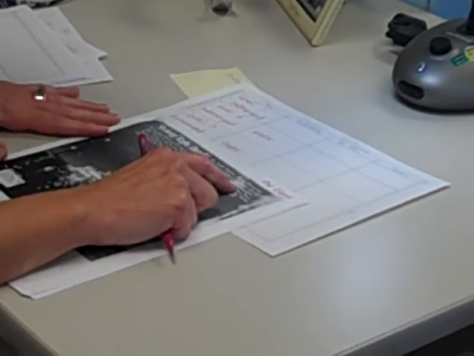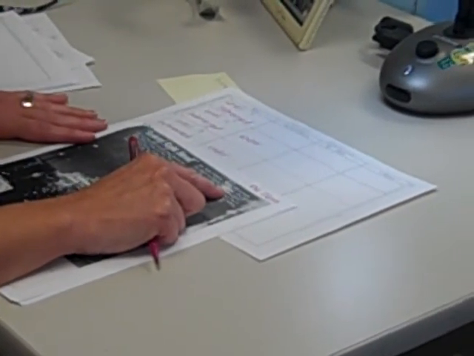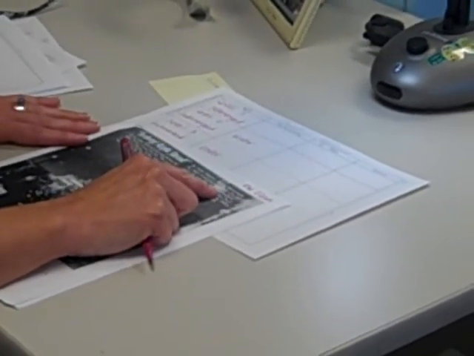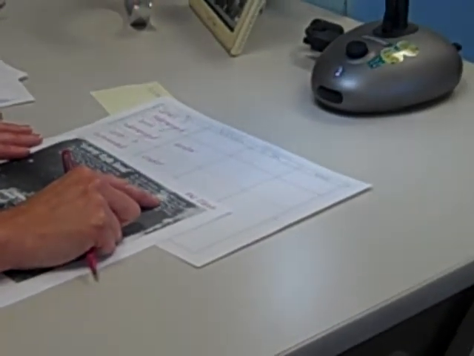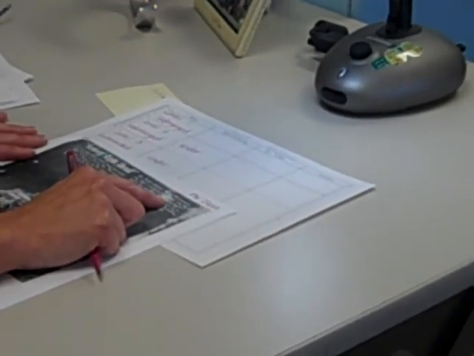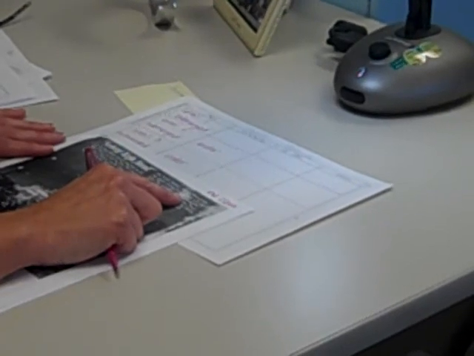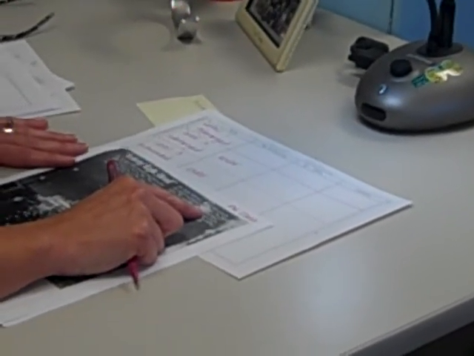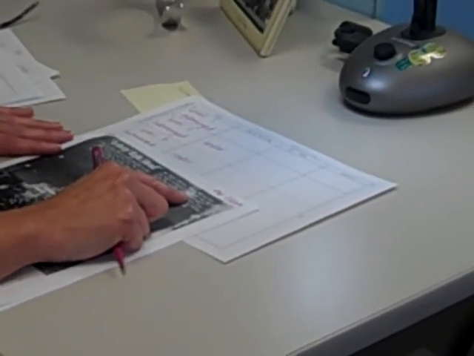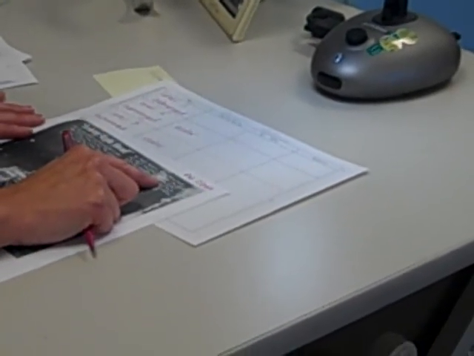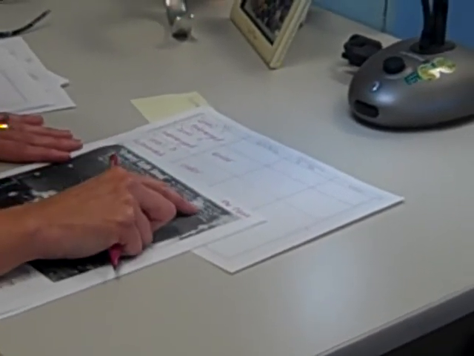I also know that the word submerged has a prefix. Sub. And I know that the prefix sub means below. So I've used my context clues. I've looked at my pictures. I've used the prefix sub.